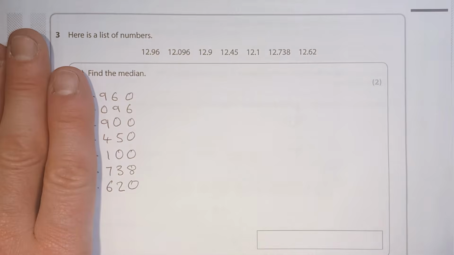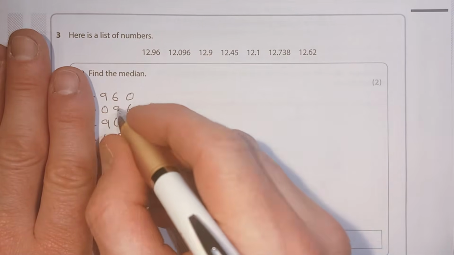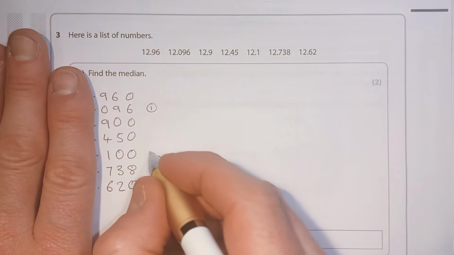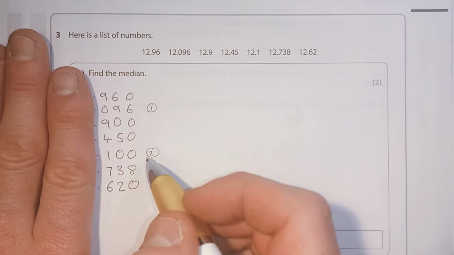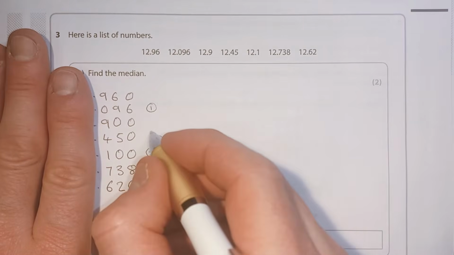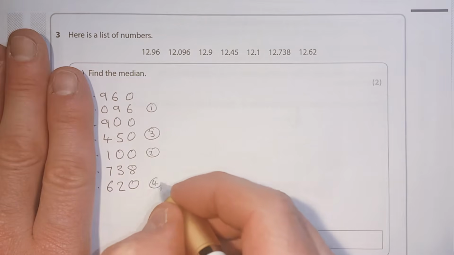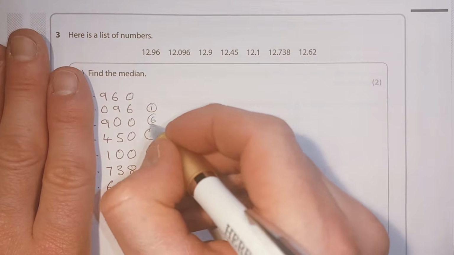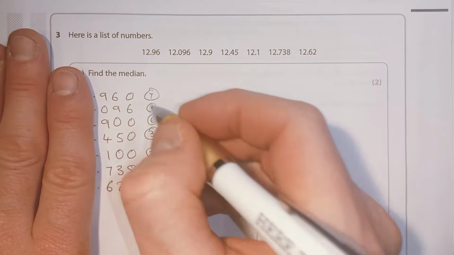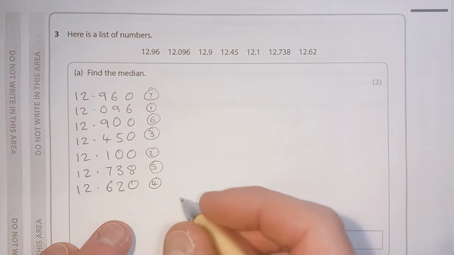So I want to put them from smallest to largest. Well, the smallest is this 96. Next smallest is 100. And what have we got? We know these are the 900s. 400's going to be next. Then the 600 one. Then the 700. Then we've got 900 and finally 960. Okay, so now we can write them out again.